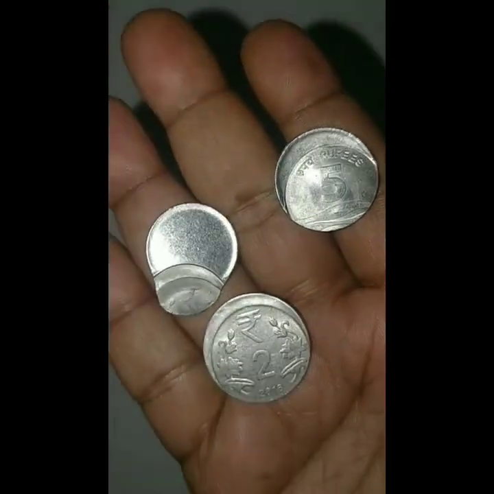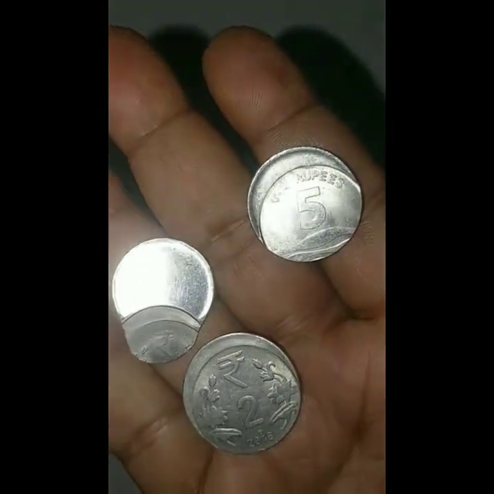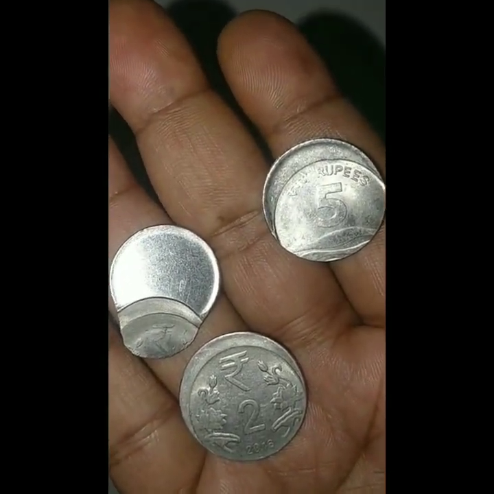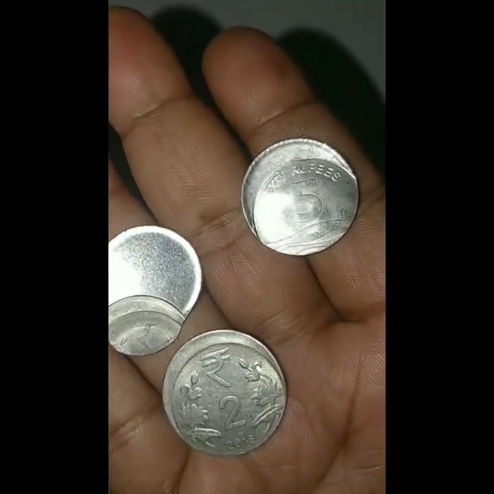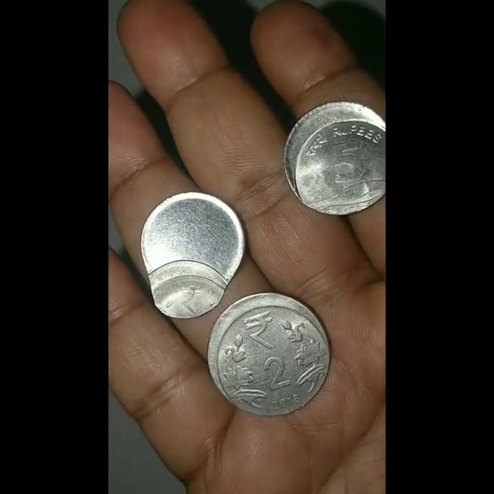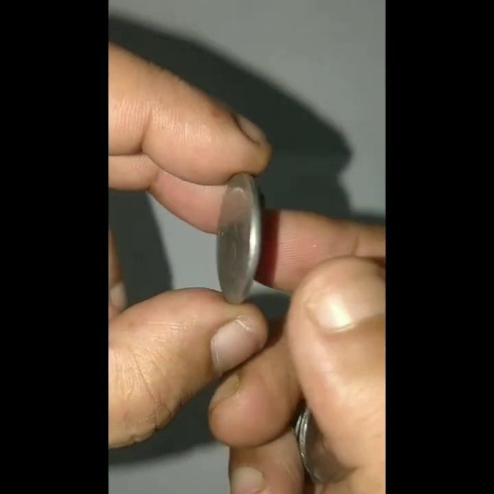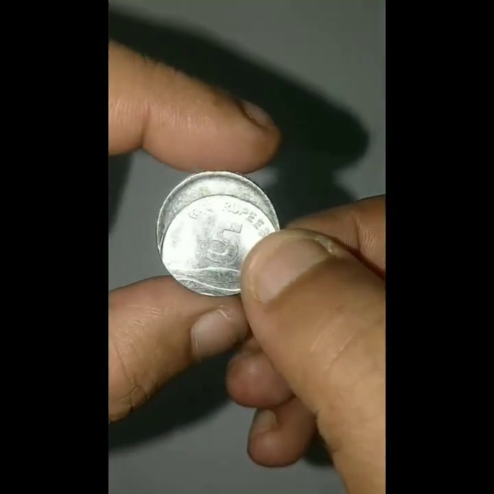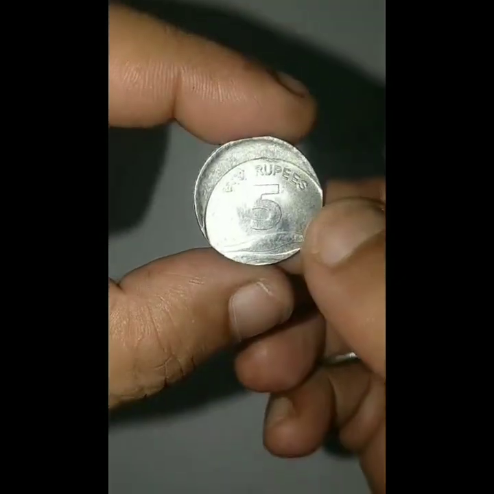These are some examples of off-center strike. When a coin is struck while the planchet is not in proper place and the strike is rather on the edge than the middle, an off-center coin is produced. You can see that the design is not in proper position.